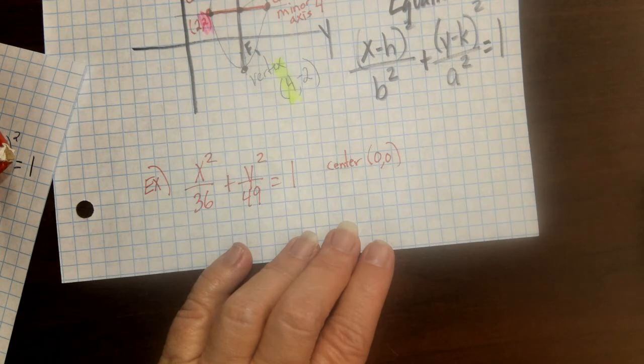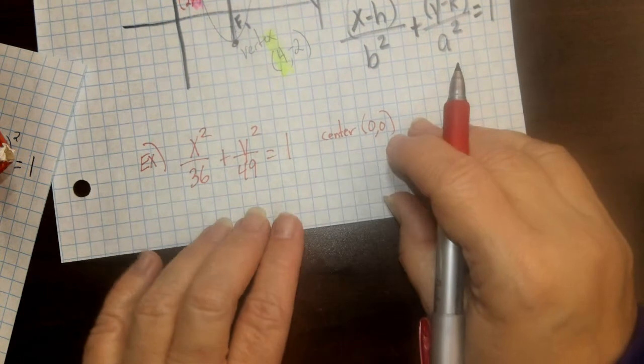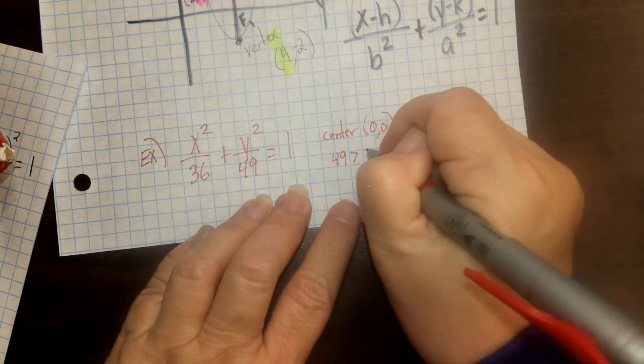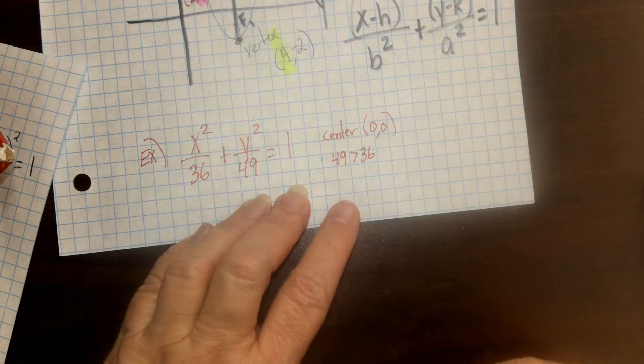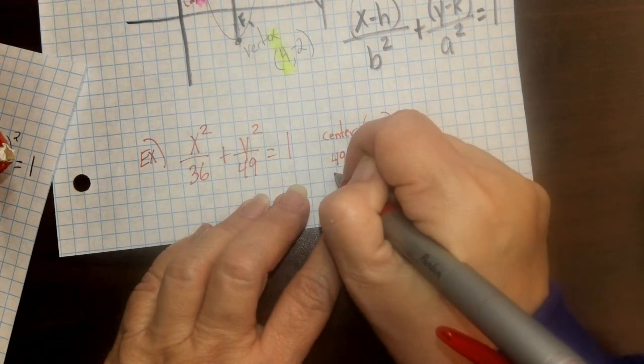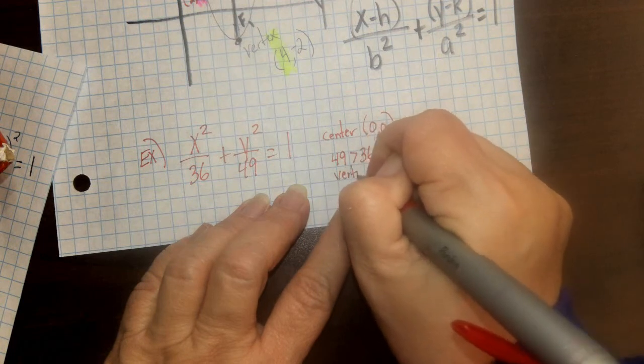Is my major axis going vertical or horizontal? Vertical. How do you know? All right, so what we're thinking in our mind is 49 is bigger than 36, right? So, vertical major axis.